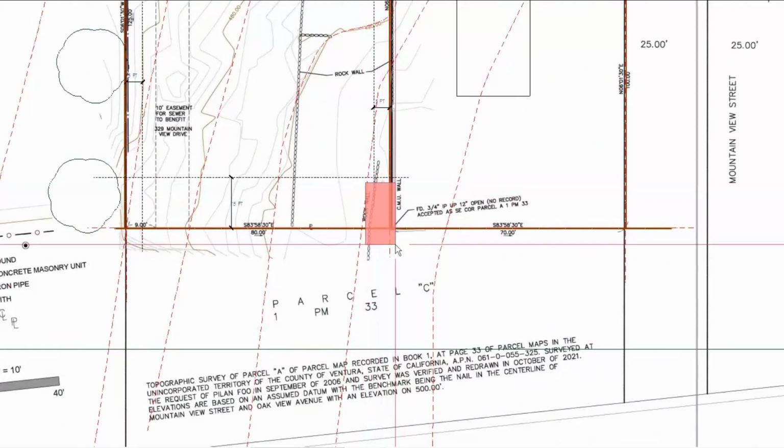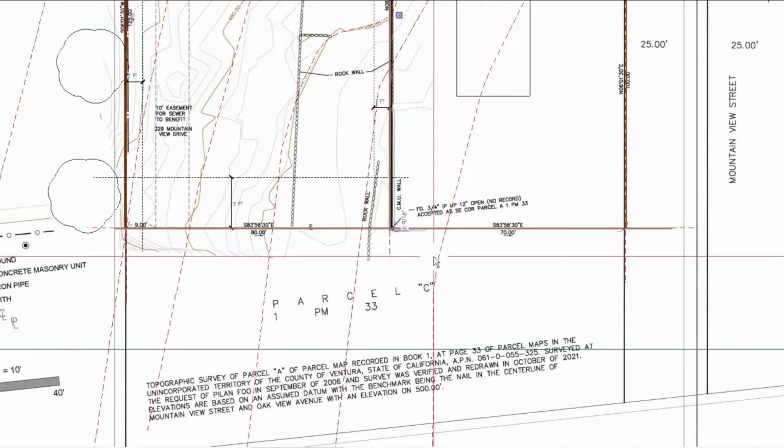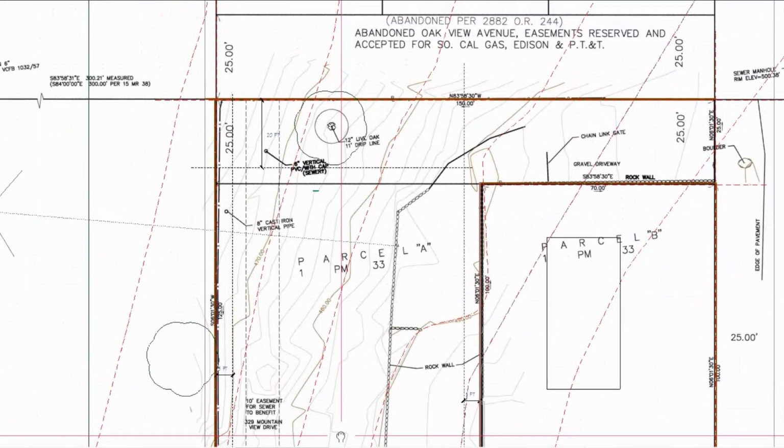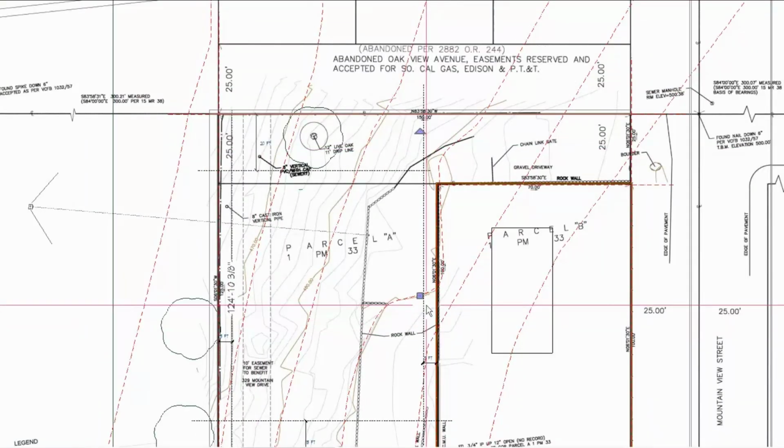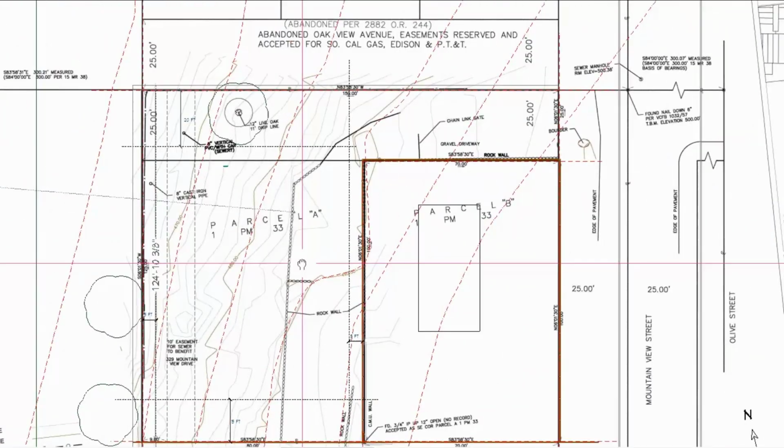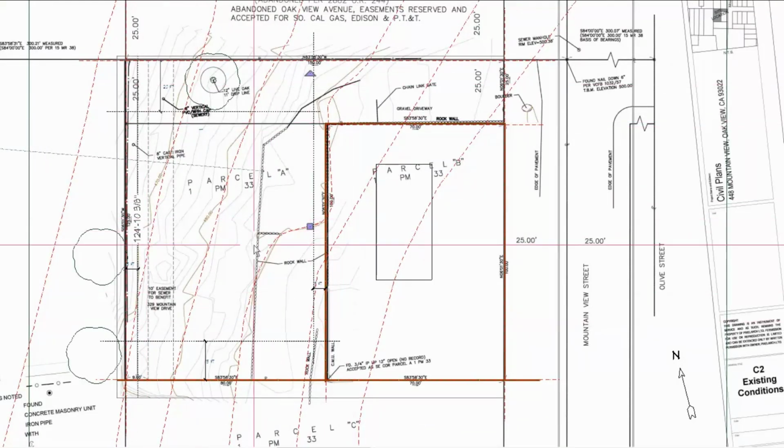So what you have is a high point over in this area and the low point in this area, which is about 25 feet lower. And that's all in the distance of about 100 feet.